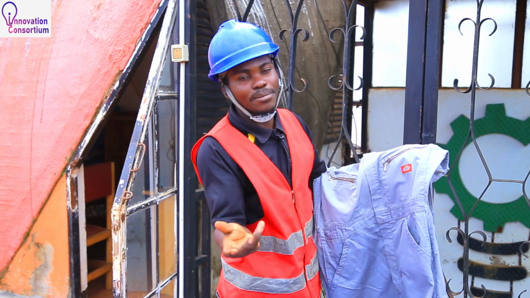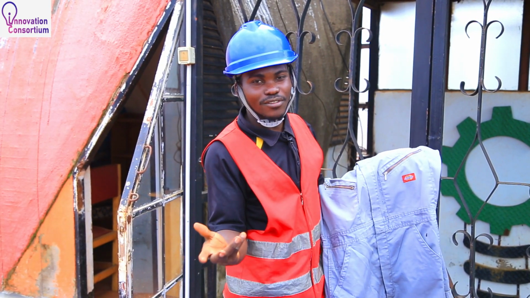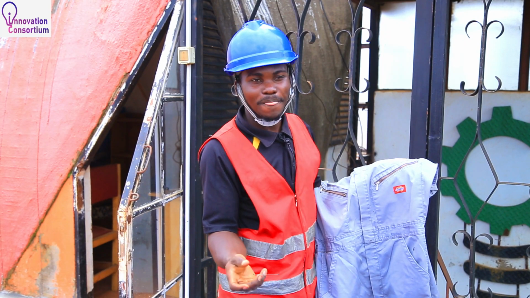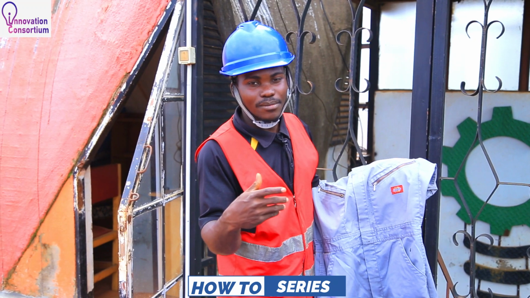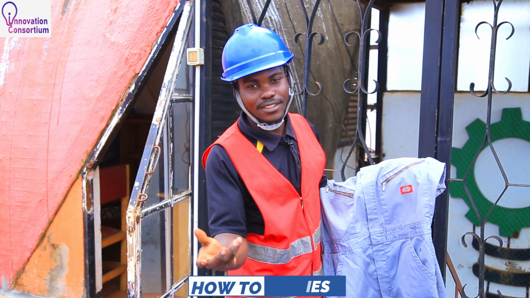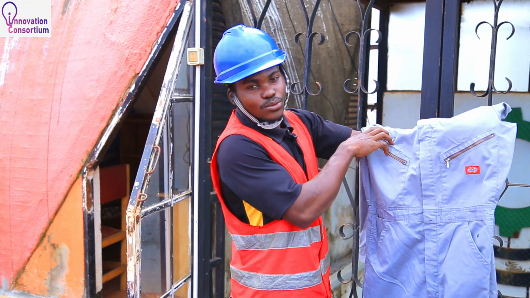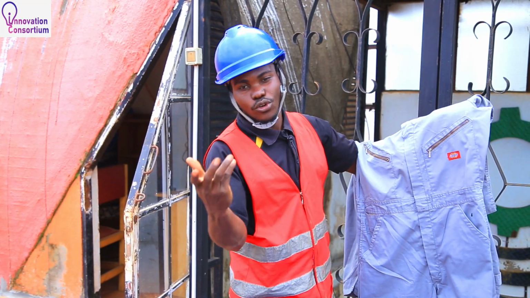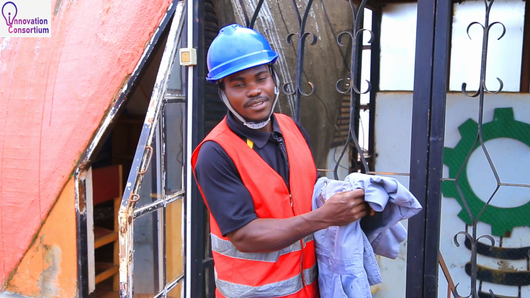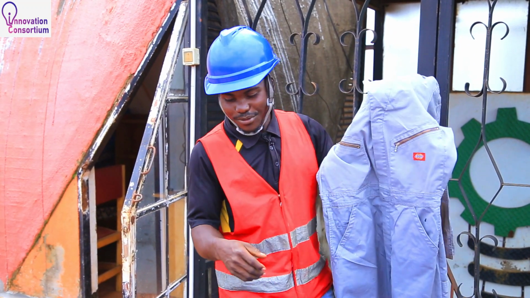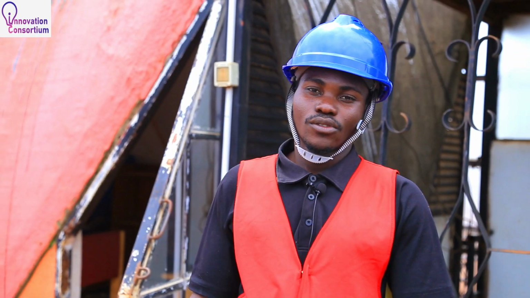They come in very many different types of materials. There are those made out of rubber, and those ones are for corrosive liquids maybe, when you're working in liquid tanks, corrosive liquid tanks. There are these cotton ones. These ones we use in hot works basically, and very many other types, to mention but a few. So basically that's it for the overall.